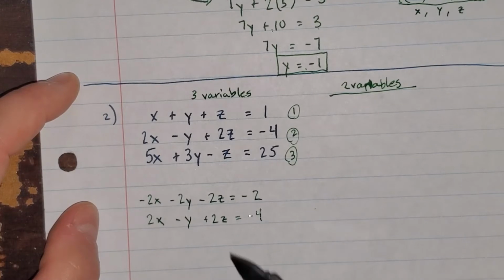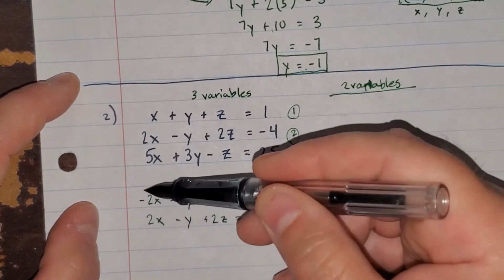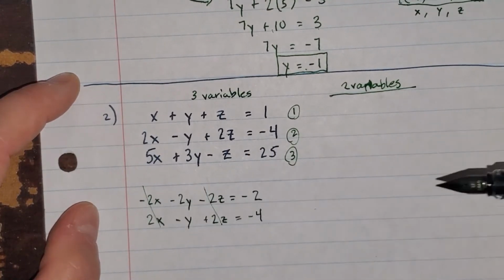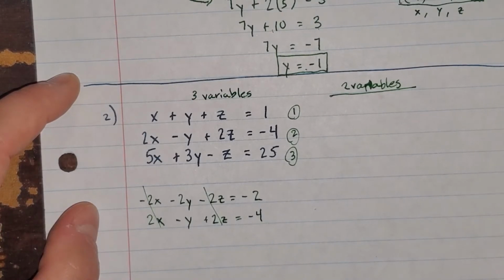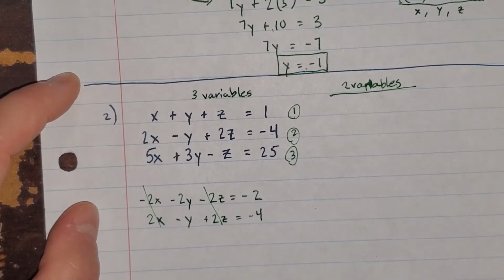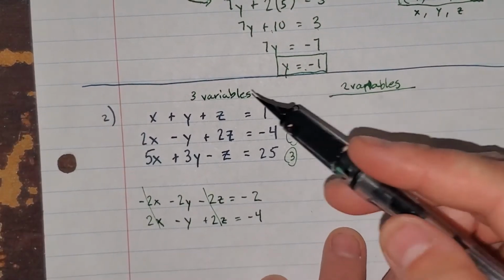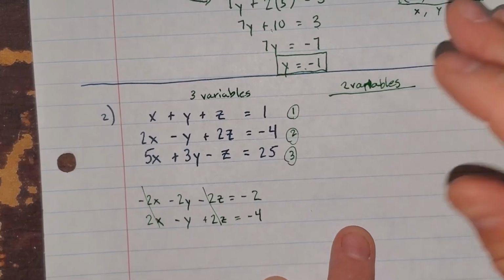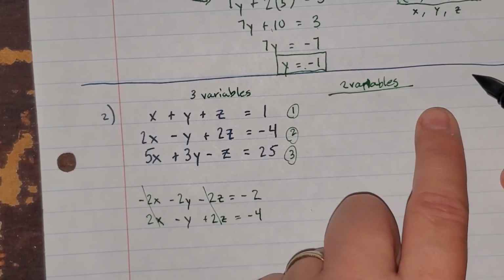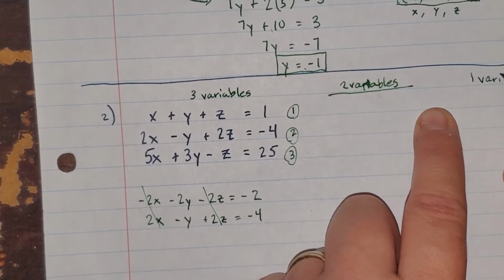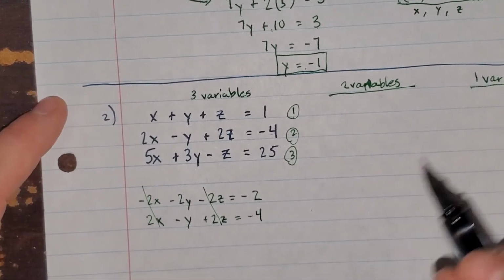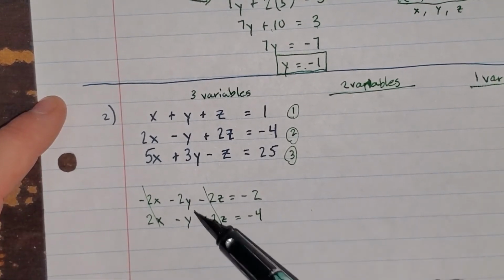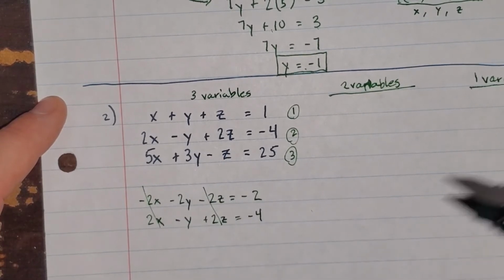Now, here's what happens. These go away, and these go away. That's not really supposed to happen, and that's not what I'm trying to show you. It's just absolute happenstance. So we've got three variables, two variables, and if you look at the last example, we also need an equation with one variable. I just created that by total happenstance because the x's and the z's both canceled.